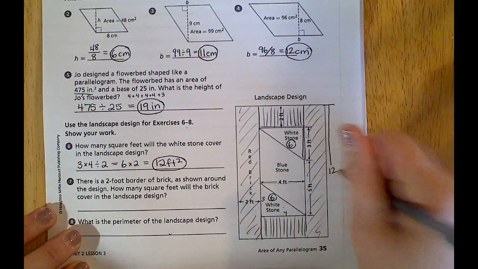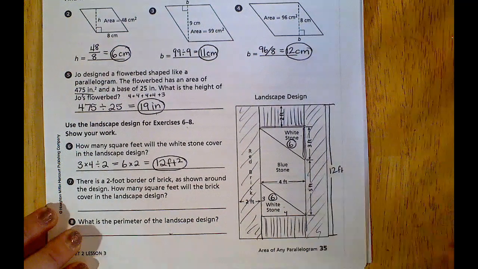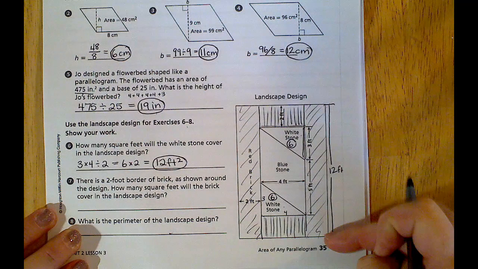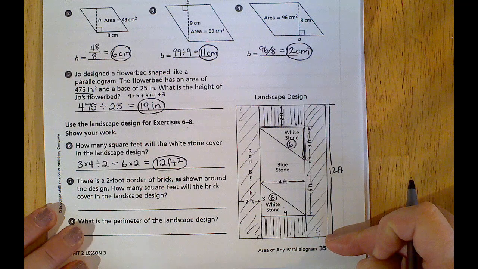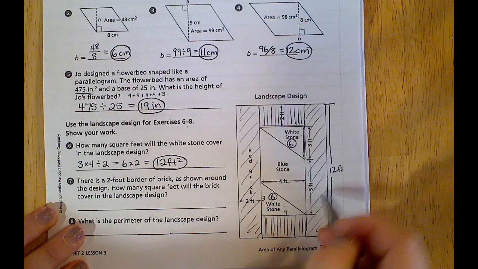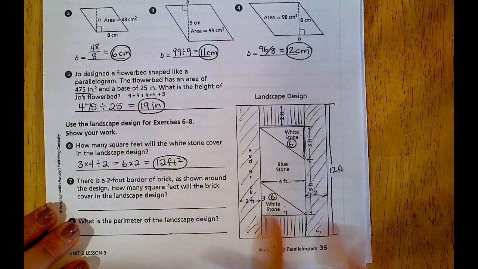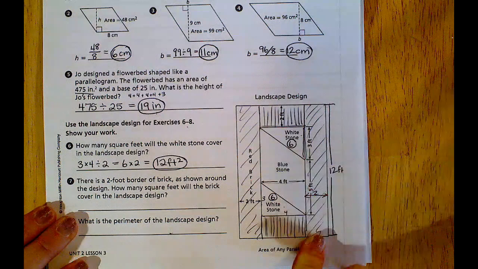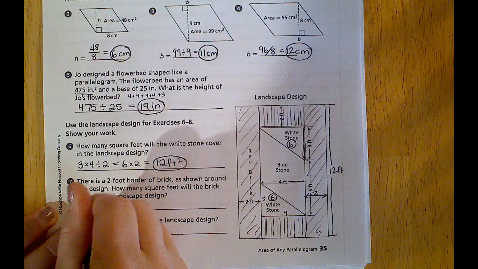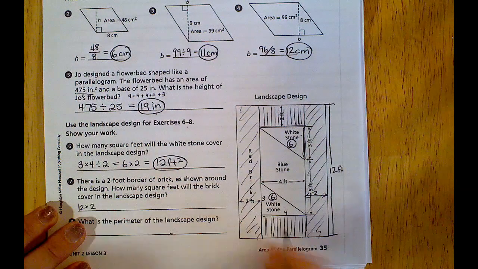This is very applicable to a house, a wall, measuring a room, things you're going to want to know how to do. So the length of this area is 12 feet, and we know that it's 2 feet all the way around. So from one side to the other is 2 feet. We have one 12-foot by 2-foot piece, and one that's 4 feet by 2 feet.